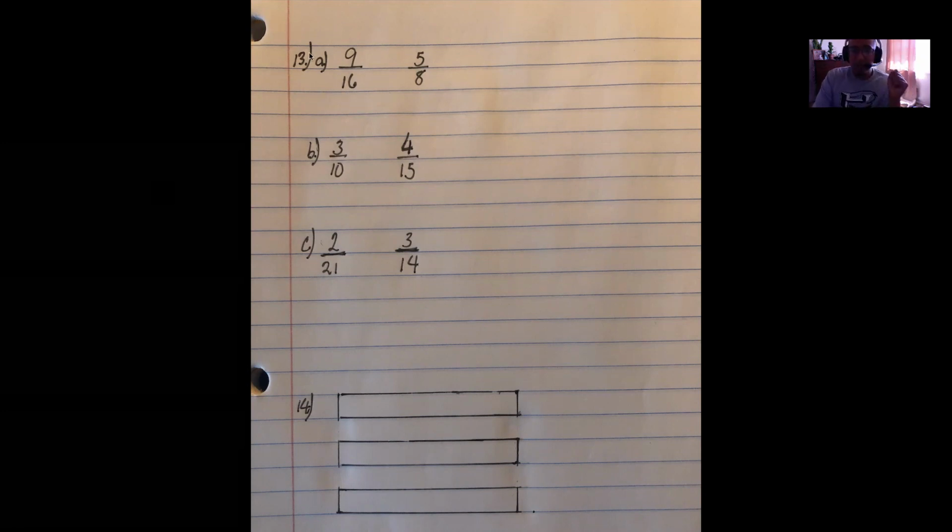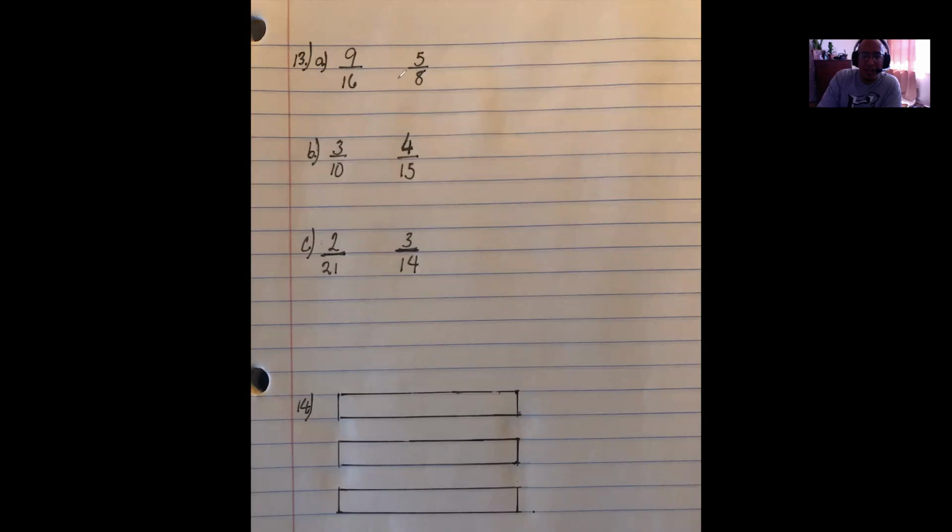Number one, like we already saw, we could make sure they have the same denominator. And here it's actually pretty simple because I know that 8 times 2 is going to give me 16. And so I can multiply the numerator by 2 as well. You always multiply them by the same factor. And so 5/8 is going to be the same thing as 10/16. Just by doing that, I know that 10/16 is more than 9/16. So that means that 5/8 is greater than 9/16. That was actually pretty simple.